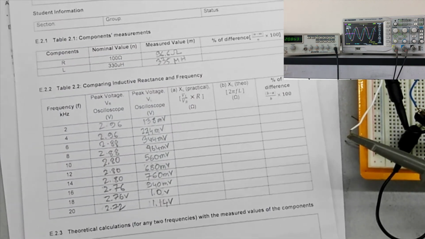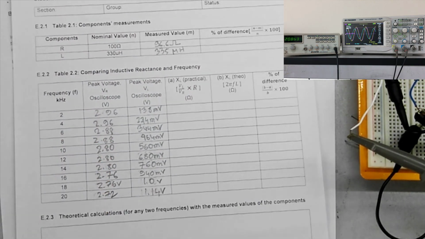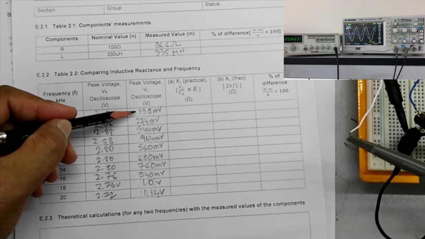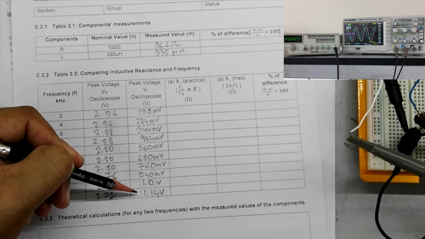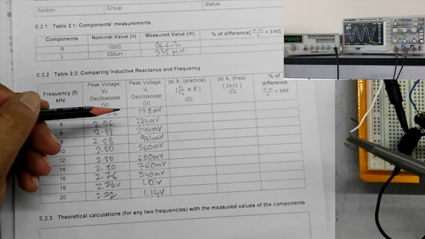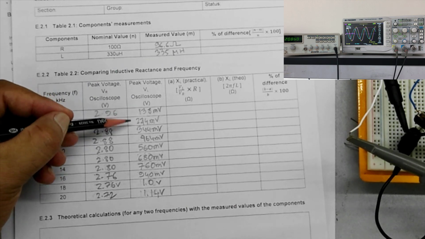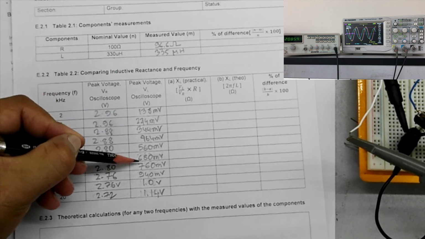So we have tabulated all the required readings, and we see that as the frequency increases, the voltage drop across the inductor increases, as is expected from the theory, where the reactance of the inductor increases with frequency. So correspondingly the voltage drop increases.